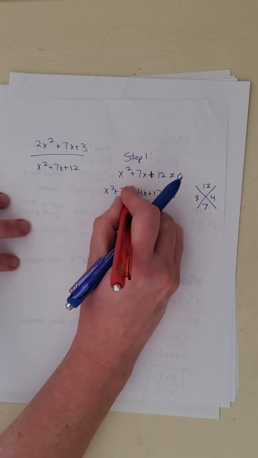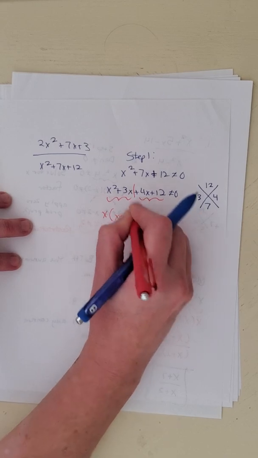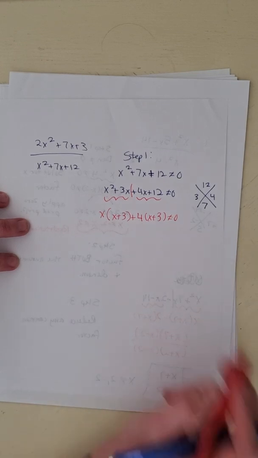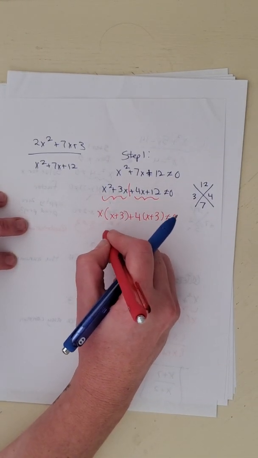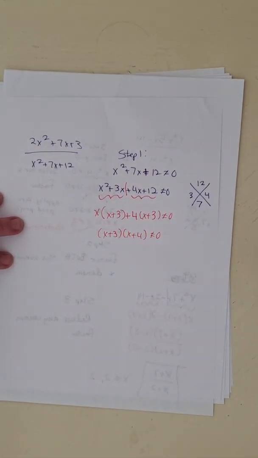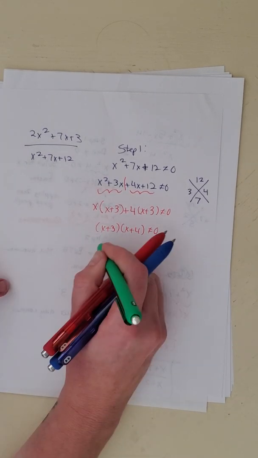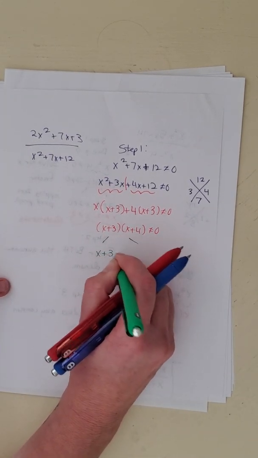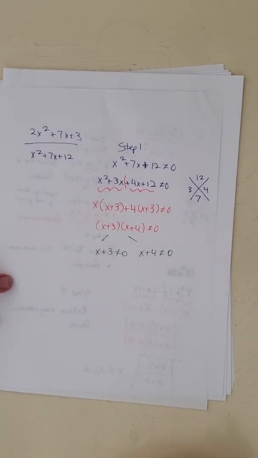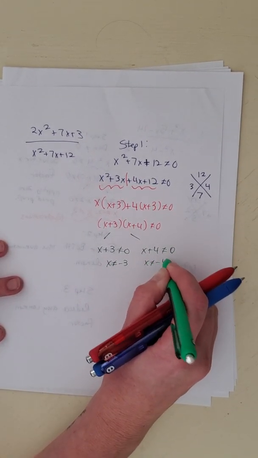I'll split it and take out the GCF of each side. The GCF here is x, and I get x plus 3. The GCF here is 4, and I get x plus 3. Remember, this cannot equal 0. And then I will take out the GCF again, which is x plus 3, and group the remainders together. And that tells me that neither of these can equal 0. Now I'm going to apply the zero product property. So x plus 3 cannot equal 0, and x plus 4 cannot equal 0. Again, because we cannot divide by 0, and these are in the denominator. So x cannot equal -3, and x cannot equal -4.